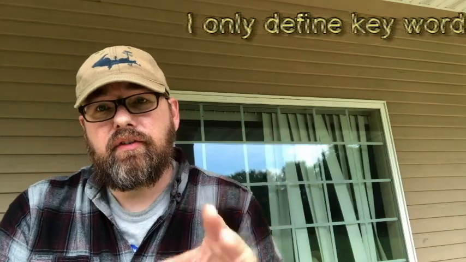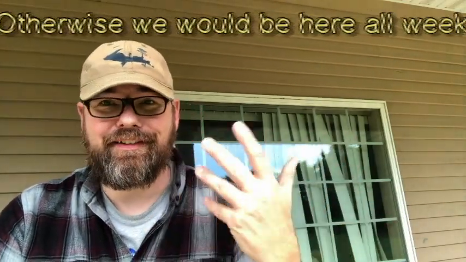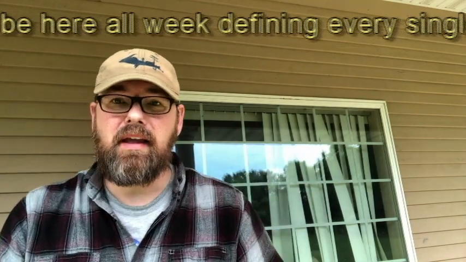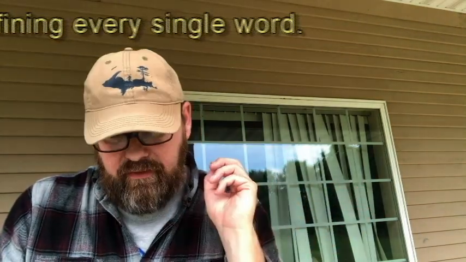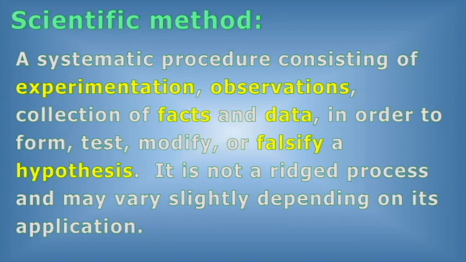In these definitions, you're going to see some yellow words. Those will be defined later. That's because these things are all kind of tied into one another. But here I'm going to define for you the scientific method, and I am going to read it verbatim. It's a systematic procedure consisting of experimentation, observations, collections of facts and data in order to form, test, modify, or falsify a hypothesis. Falsify is also a synonym of refute. It is not a rigid process and may vary slightly depending on its application.